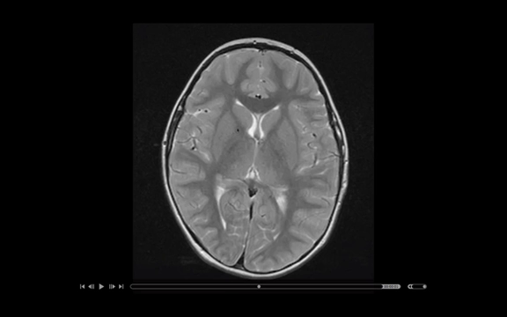The next structure that I want to point out to you is that in the lentiform nucleus, we have two other structures. Starting here is the putamen. So putamen over here. The globus pallidus right here. Globus pallidus.